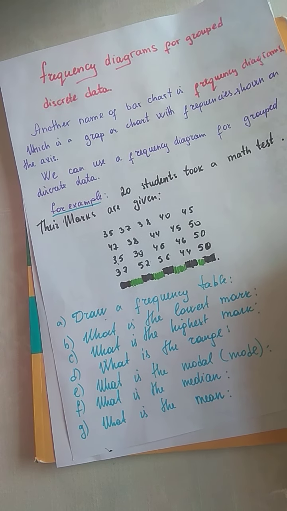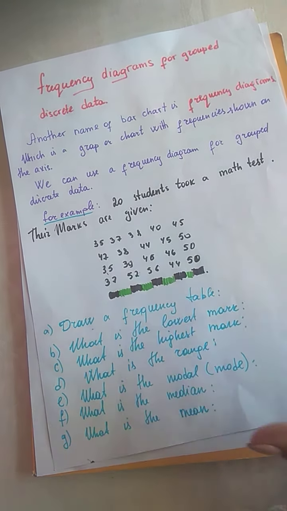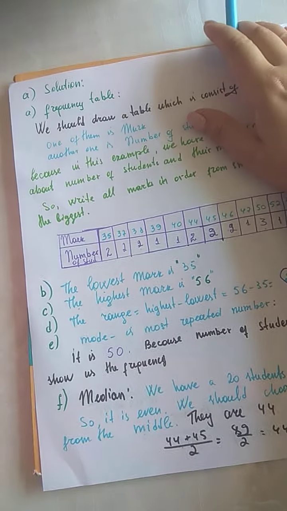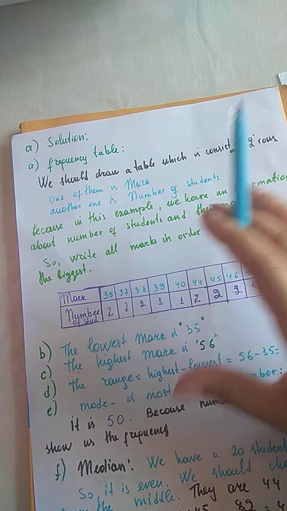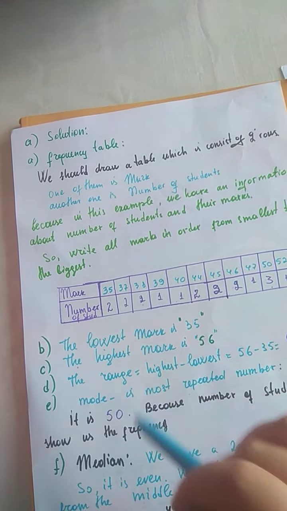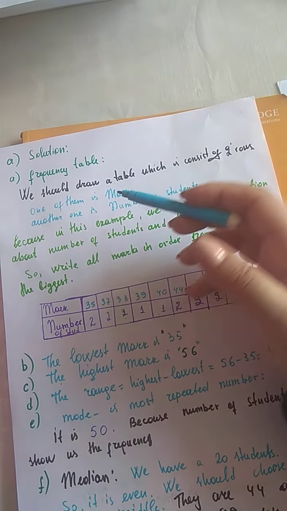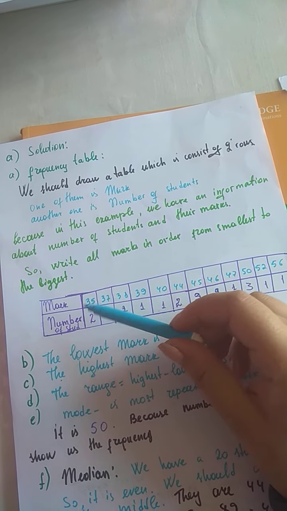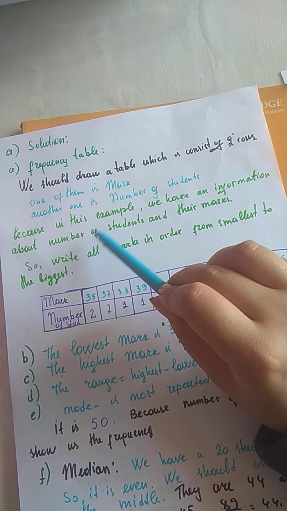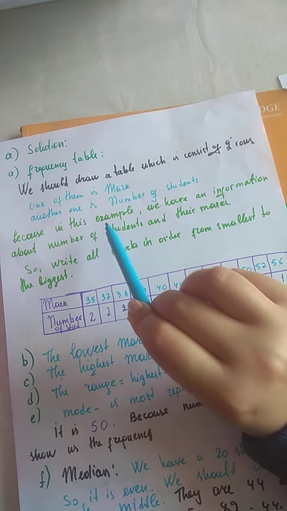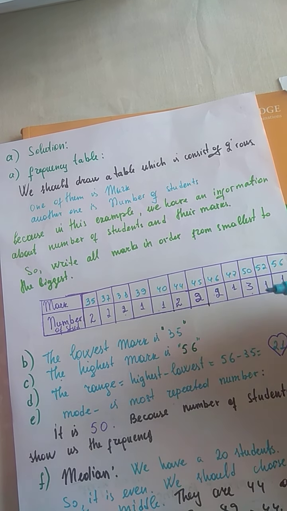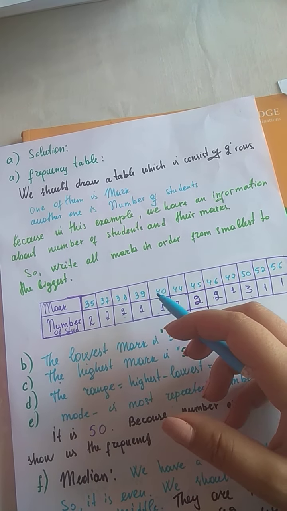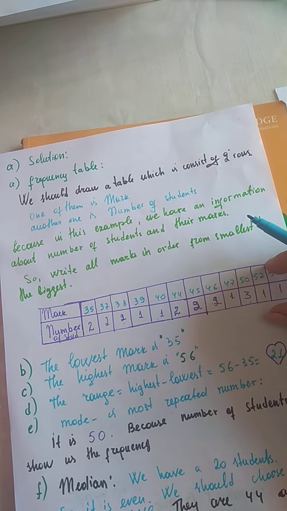So first of all, guys, I want to make a frequency table. How can we make a frequency table? We should draw a table which consists of two rows like this. Look here, why two rows? Because one of them is the mark and the other one is the number of students. I wrote all the steps here. In this example, we have information about the number of students and their marks. That's why it consists of two rows.